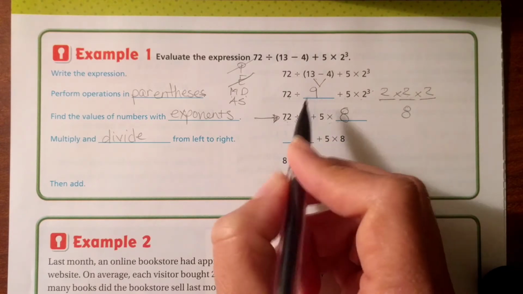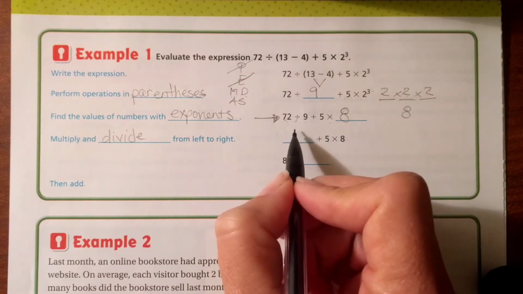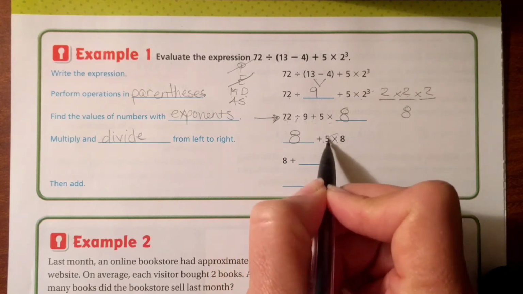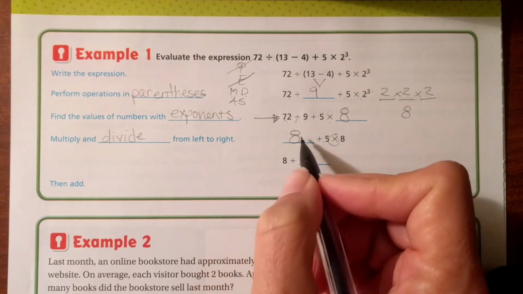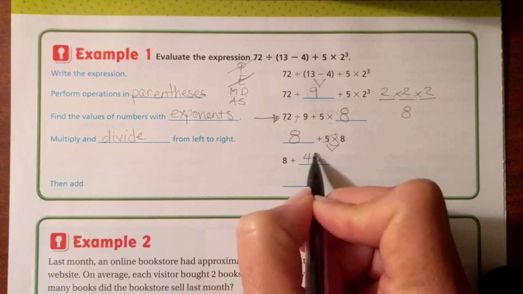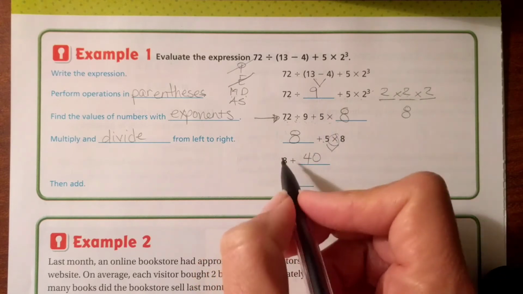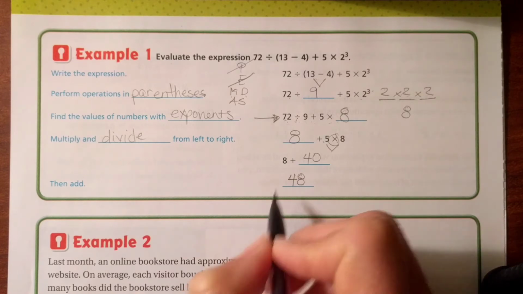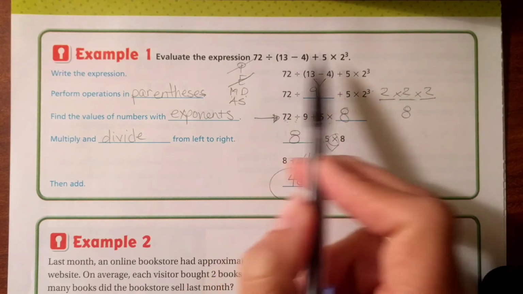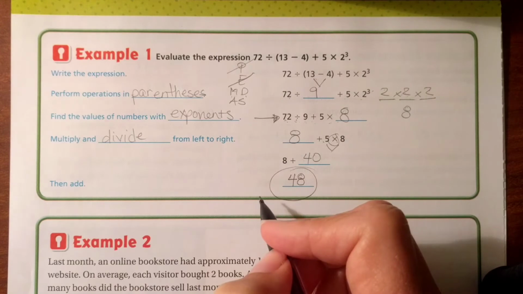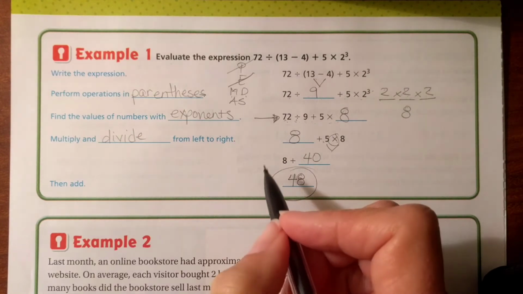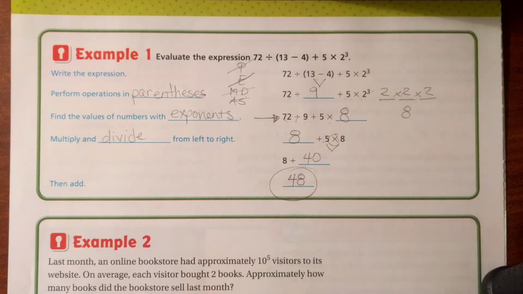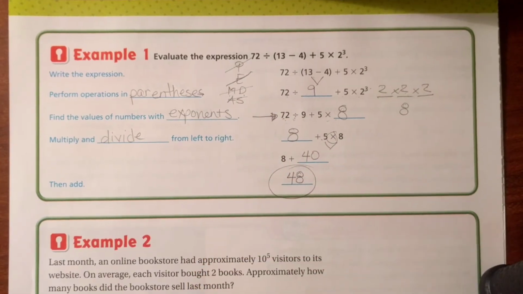So 72 divided by 9 is 8 plus 5 times 8. Now we multiply. So 5 times 8 is 40. Now we have 8 plus 40, and our final answer is 48. If you don't follow the order of operations, you will come up with the wrong answer. Following the order of operations is really important. All right, example 2.